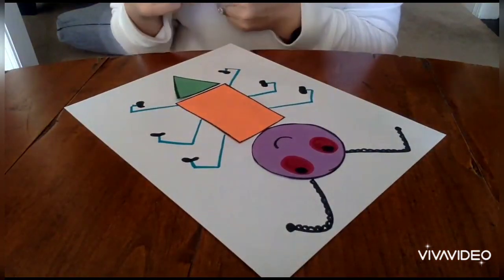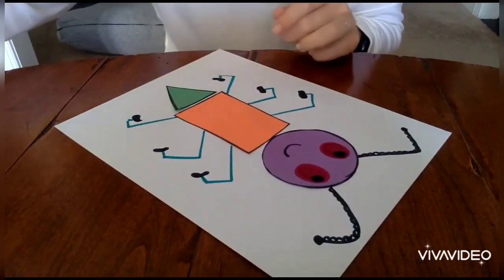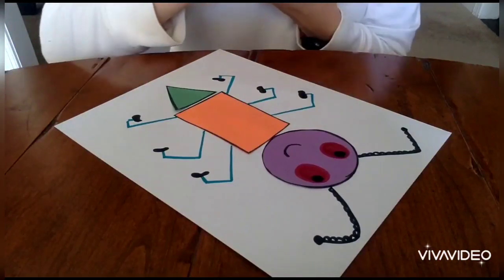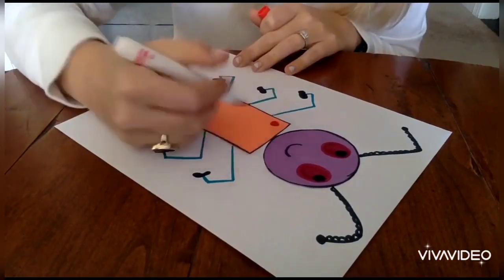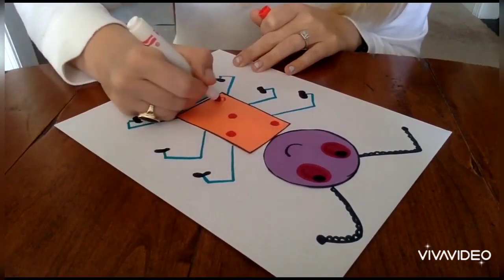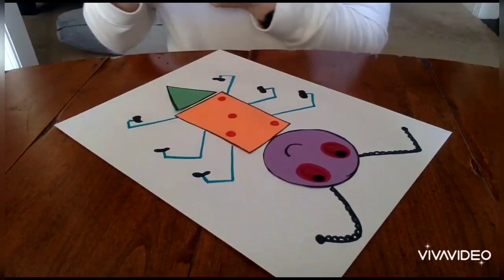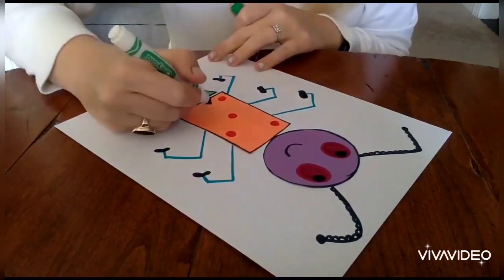I'm gonna put, let's see, I'm gonna do some spots. I wanna name him Spot. Remember, does yours have to look like mine? No way.